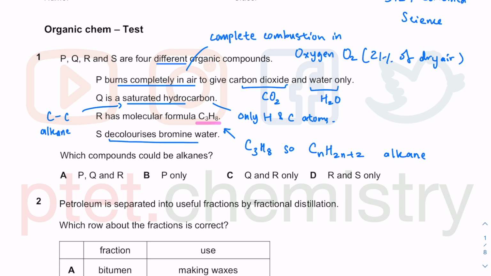Last but not least, decolorizes bromine water. This is test for unsaturation. So when you have unsaturation, you have carbon-carbon multiple bond. So S is actually alkene. So you're looking for alkanes, which means S cannot be the answer because S is alkene. And then the others could be alkanes. Alkane can burn completely in air, giving you carbon dioxide and water, yes. Alkane is saturated hydrocarbon, yes. Alkane has CnH2n+2 chemical formula, yes. So P, Q, and R are possible. Therefore, that means that A must be the answer you're looking for.